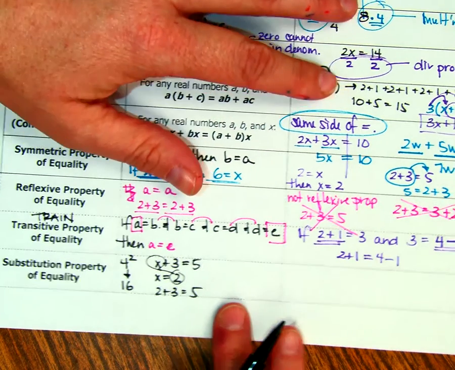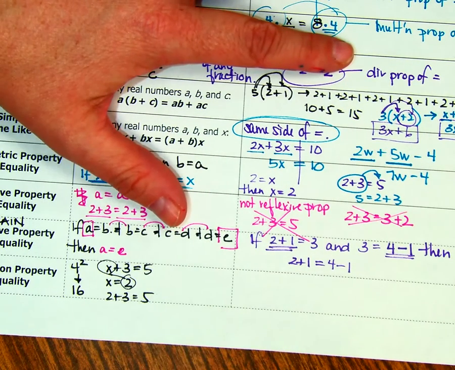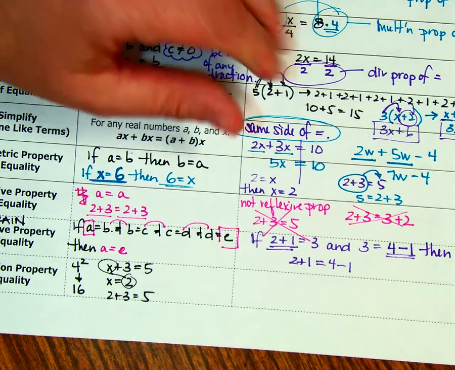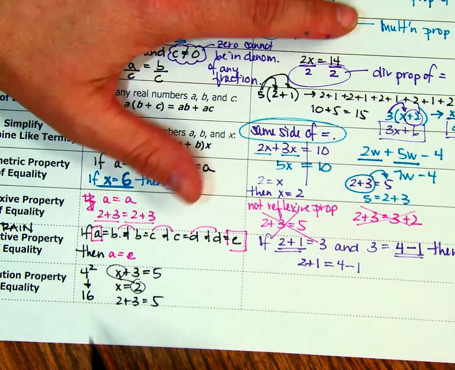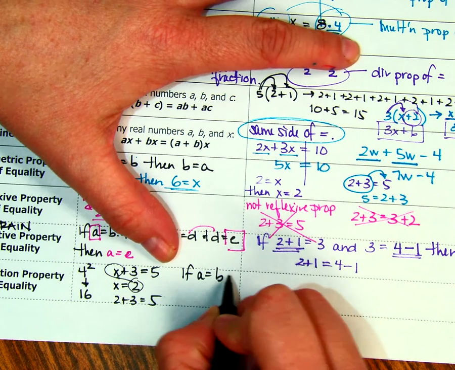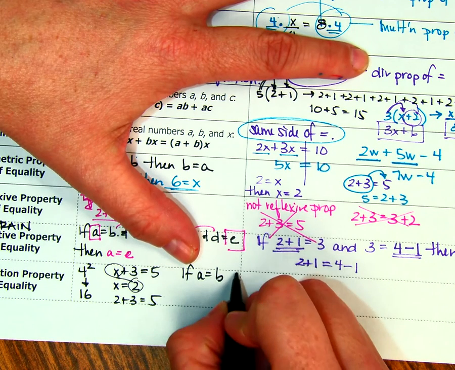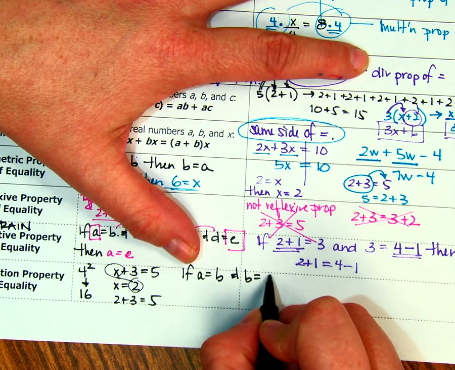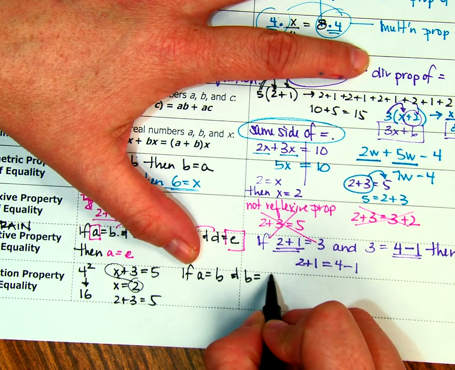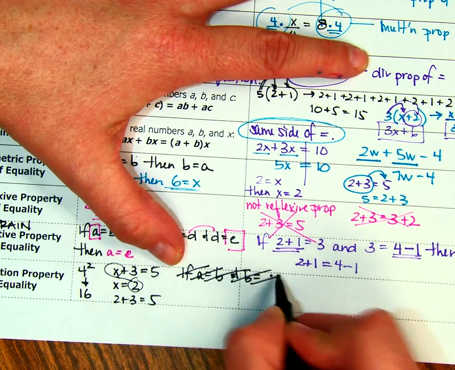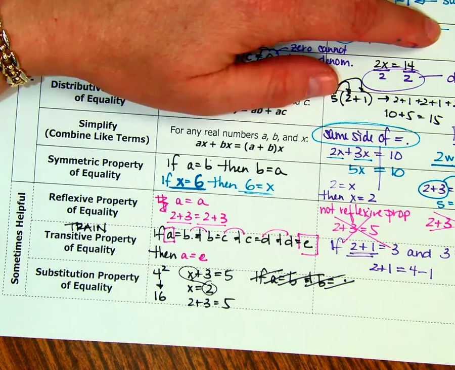We'll be building more on this when we get into geometry as well. Substitution is taking a value, so if A equals B, and B equals, I'm going to scratch that one. We're going to stop there on the substitution property. Okay?